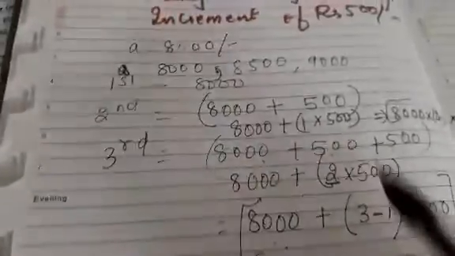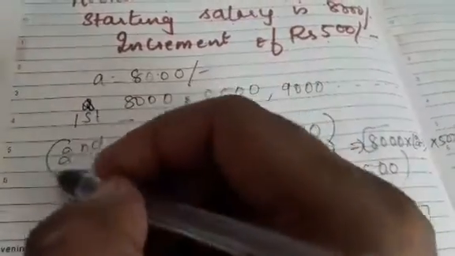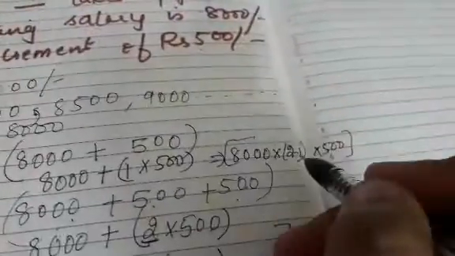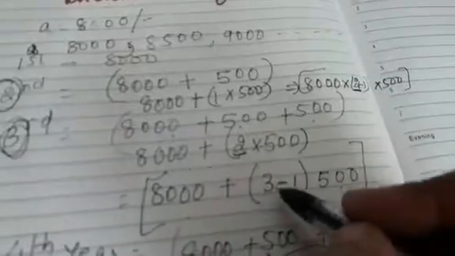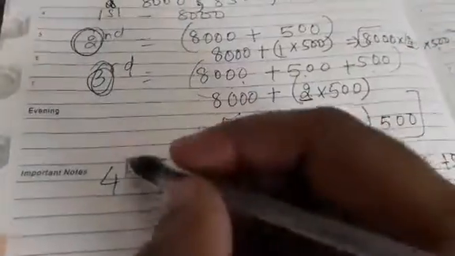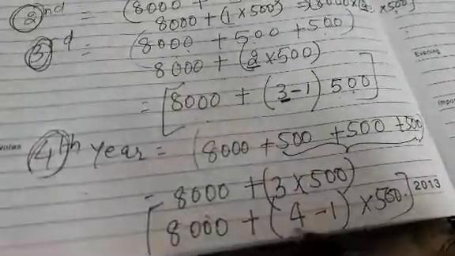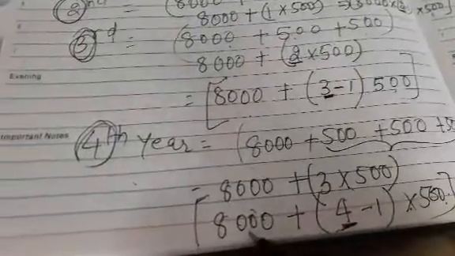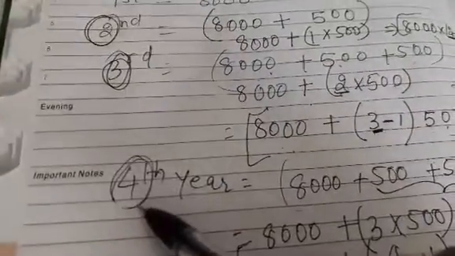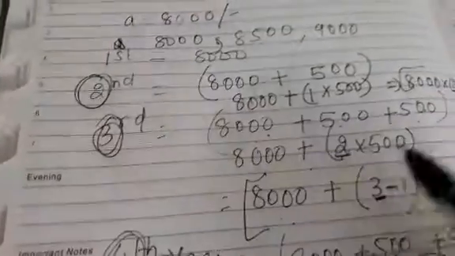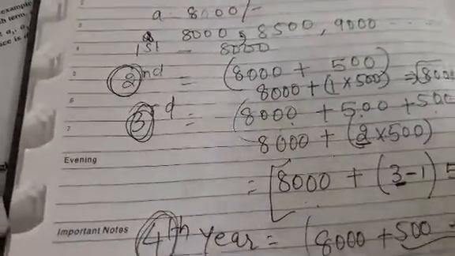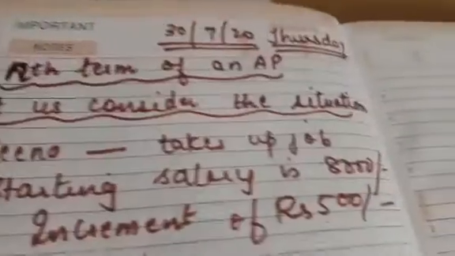So now when we compare this, now look here. Second year, here I write 2 minus 1. For third year, I write 3 minus 1. For fourth year, I write 4 minus 1 into 500, and this is the first term. Now suppose she continues to work for 10 years or 12 years, and now I want to find her salary for the 15th year. So we can do it this way.